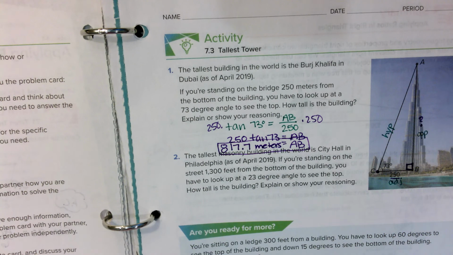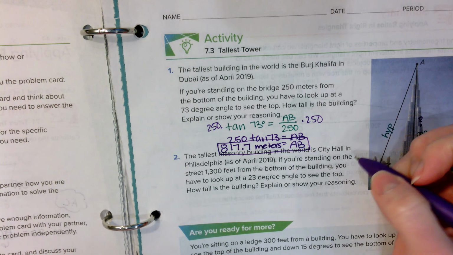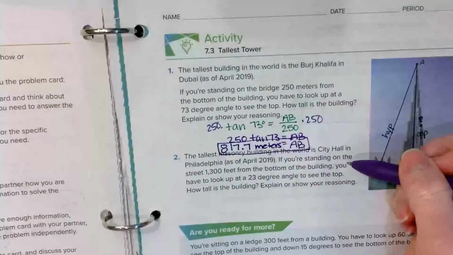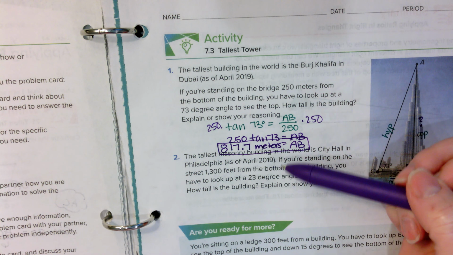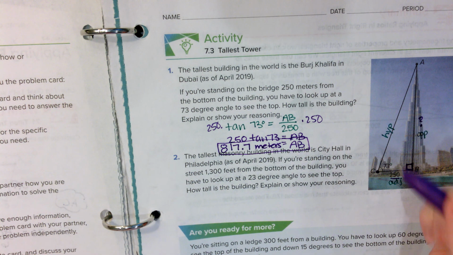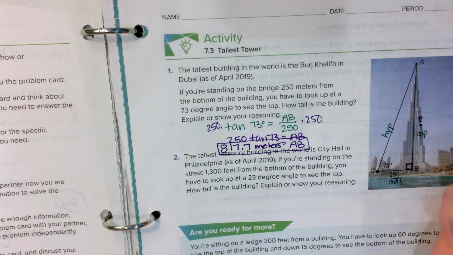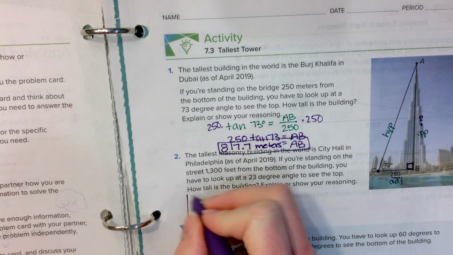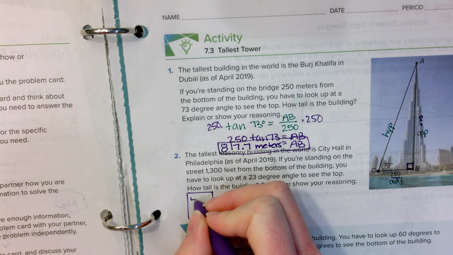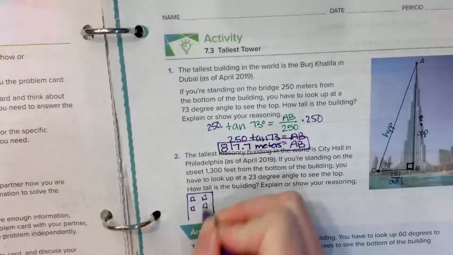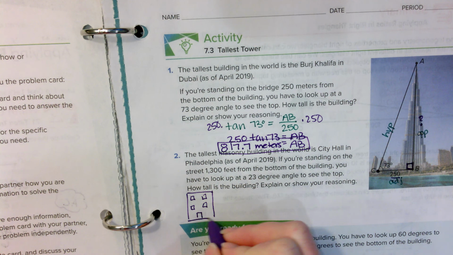It says the tallest masonry building in the world is City Hall in Philadelphia. If you're standing on the street 1,300 feet from the bottom of the building, well, that's pretty far, you have to look up at a 23-degree angle to see the top. So first of all, let me kind of picture this. This is my building. It's got windows. It has a door to go inside of it. That's my building.